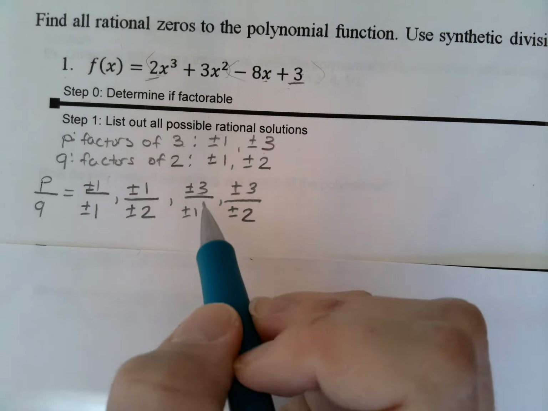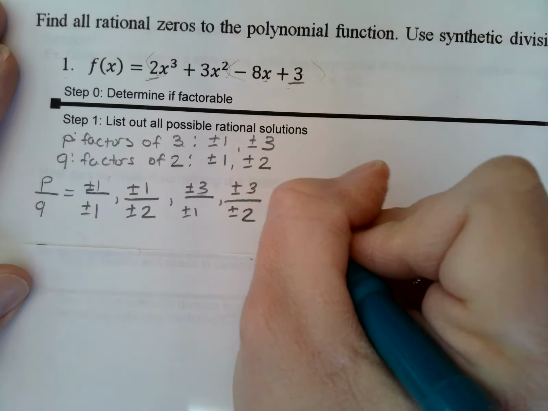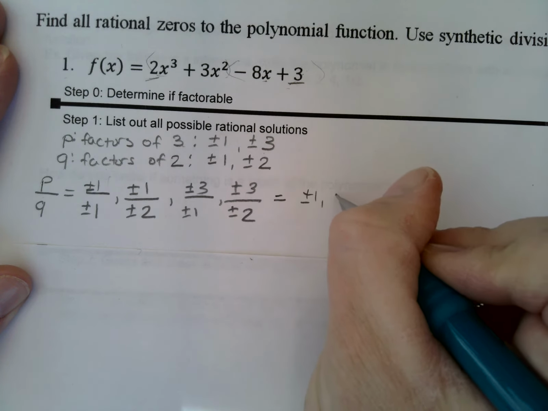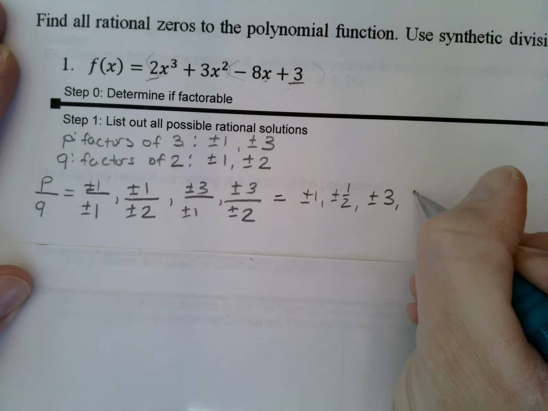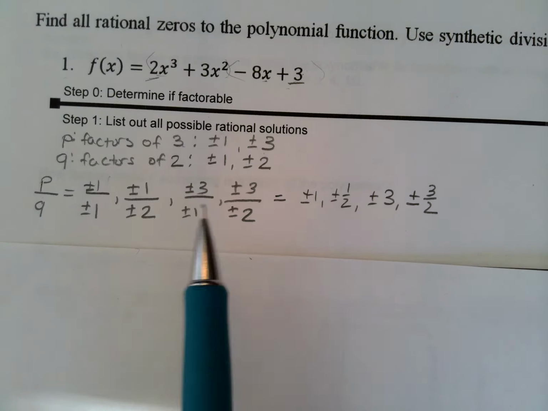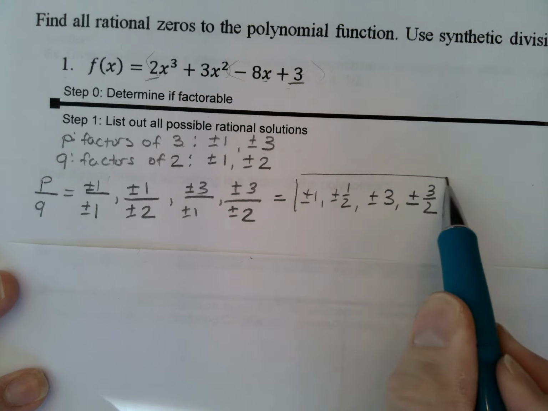All of these you can simplify. So technically, my list that I want to see, and the way I write it, is plus minus 1, plus minus a half, plus minus 3, and plus minus 3 halves. Okay, but if you're trying to get used to it, do it this way. This is your list.